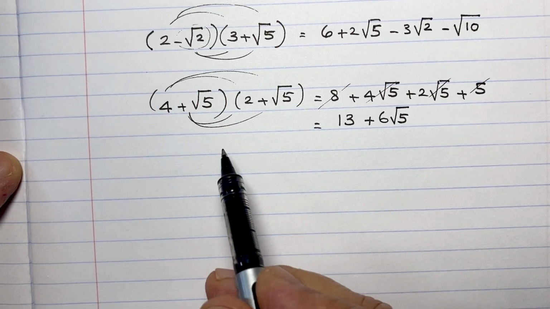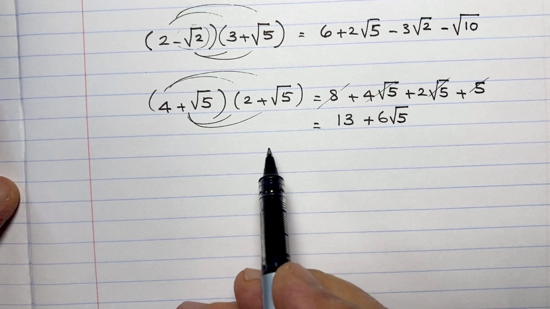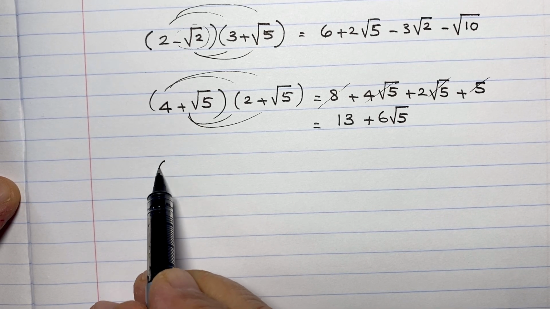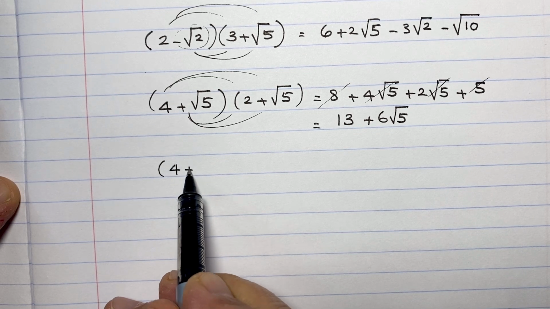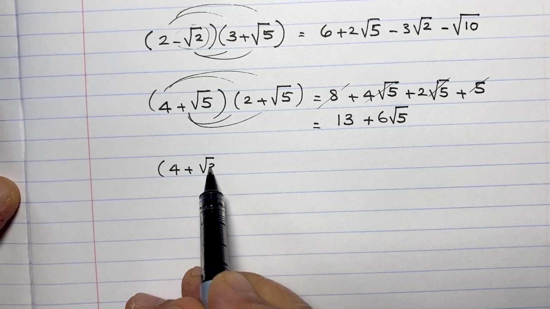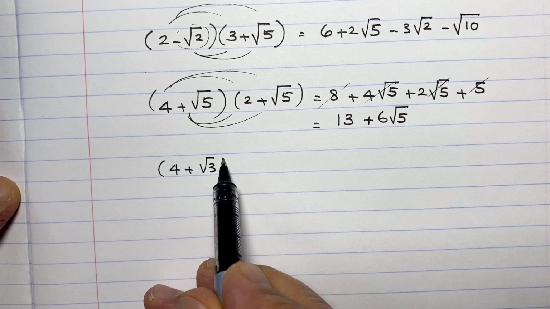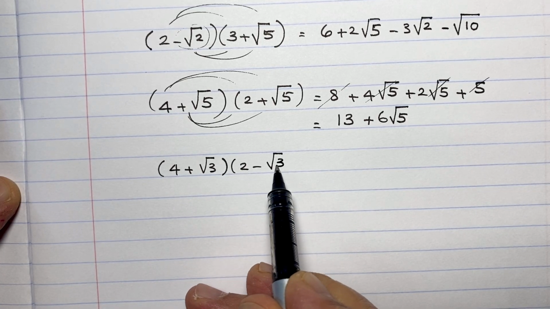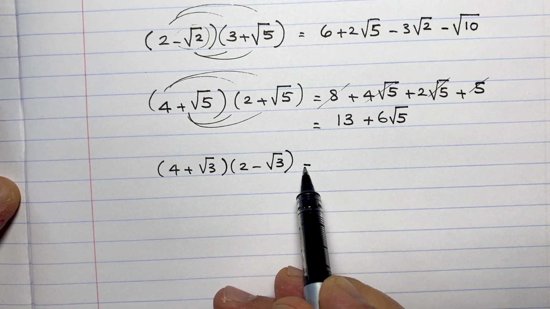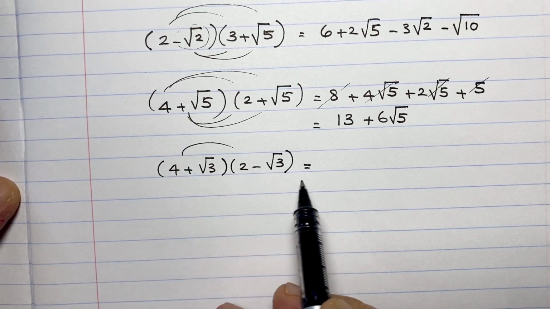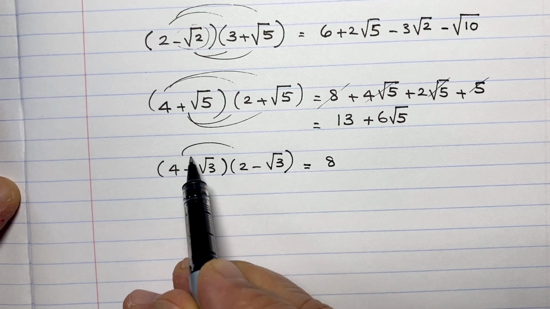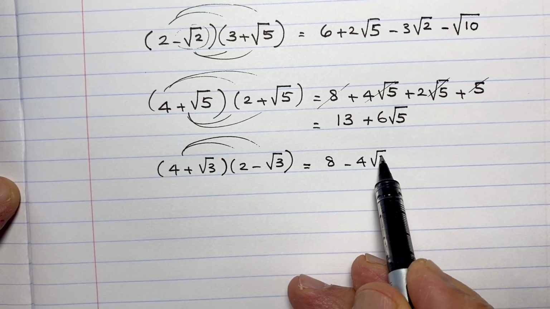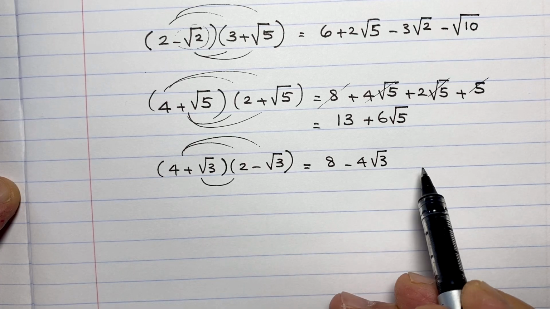Let's move on to another expanding and simplifying. 4 plus root 3 times 2 minus root 3. 4 times 2, 8. 4 times minus root 3, minus 4 root 3.